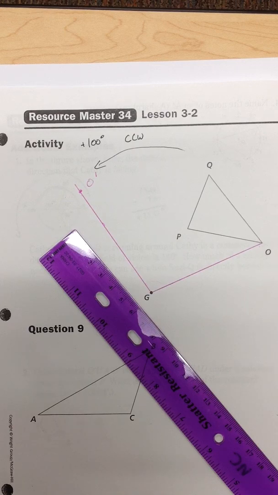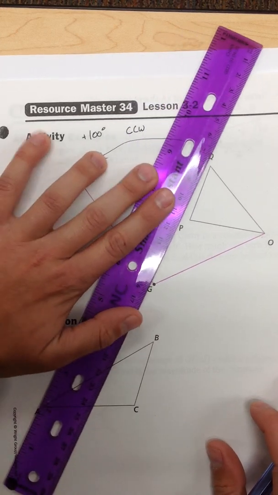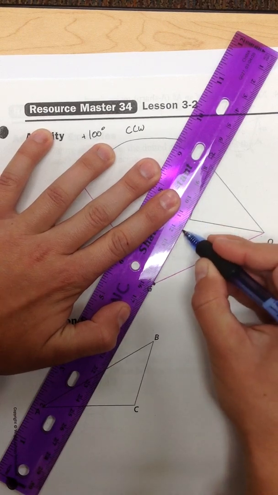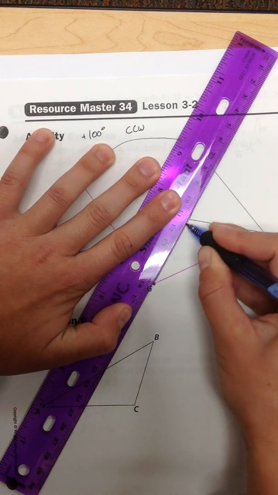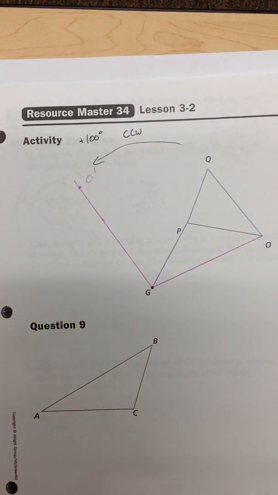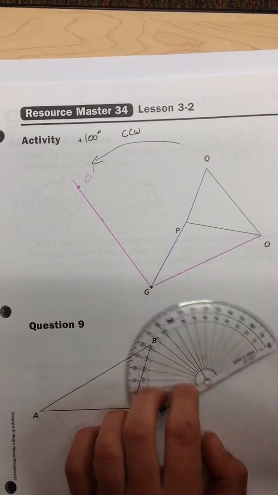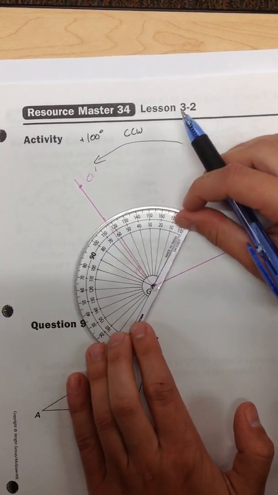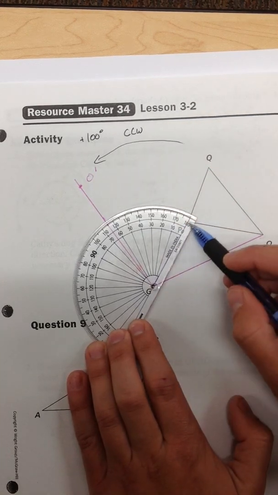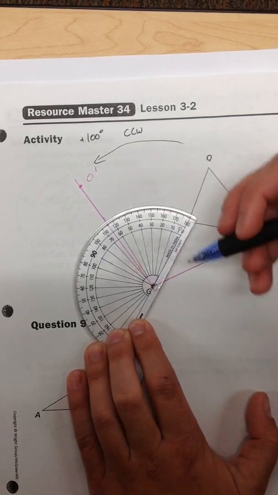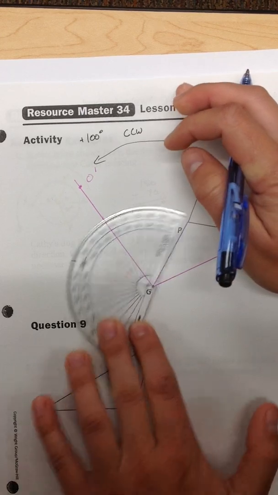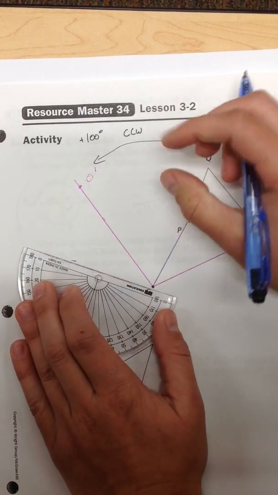I repeat the same exact process with the point Q and the point P. So say I'm going to do P next. I would shoot a line from G out to P. Then I measure my 100 degrees, so the center of my protractor goes on my center of rotation. Line up my protractor's 0, 180 line on that line I shot out there. Then I measure out my 100 degrees, making sure 100 is obtuse. Then I shoot my line out from the center out to that little tick mark I made.